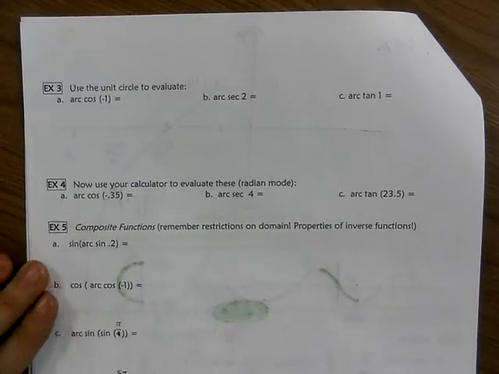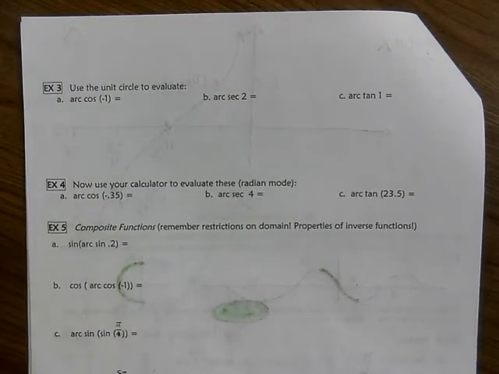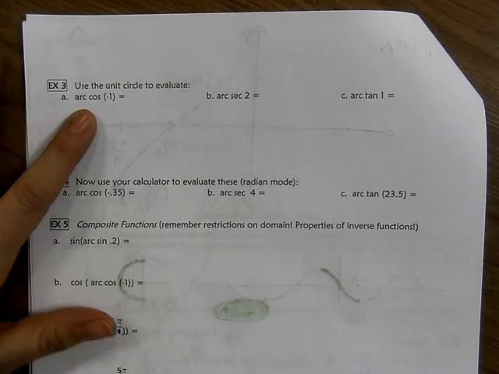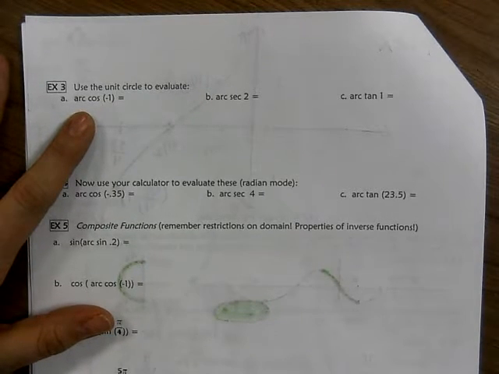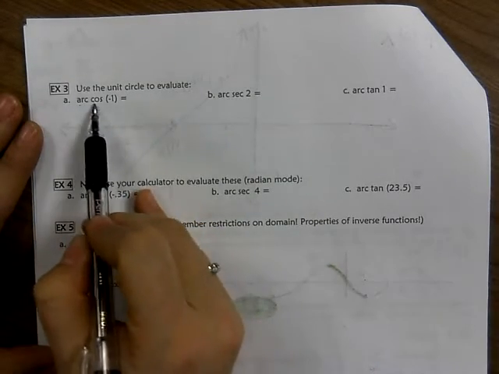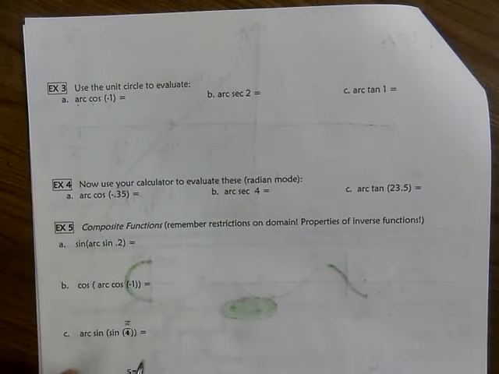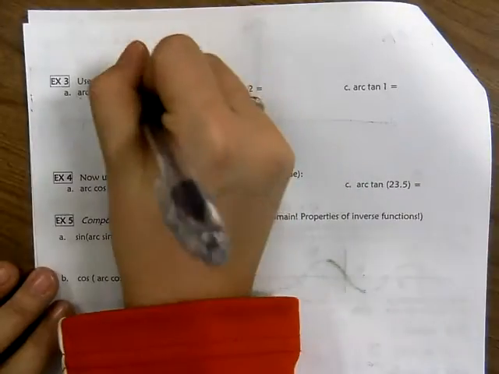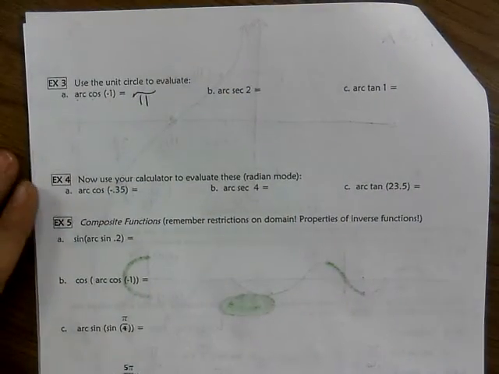Alright, so going back to this idea of the unit circle and thinking about those domain restrictions, it says use the unit circle to evaluate. Well, we know that we have to pay attention to the restriction. So when you're talking about cosine, I'm only thinking about quadrants 1 and 2. So within quadrants 1 and 2, what angle is the answer for arc cosine of -1? Where is cosine -1? At pi, and that is within the restriction, so pi is our answer.